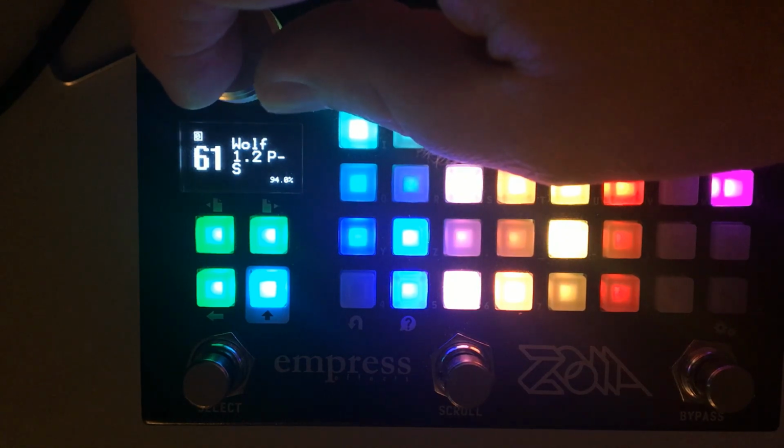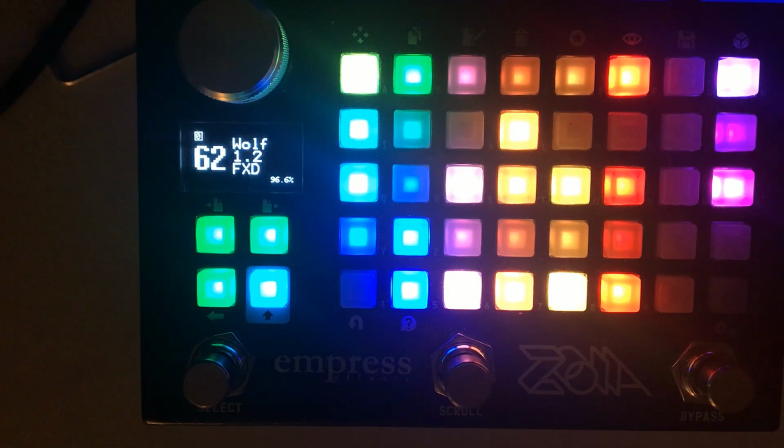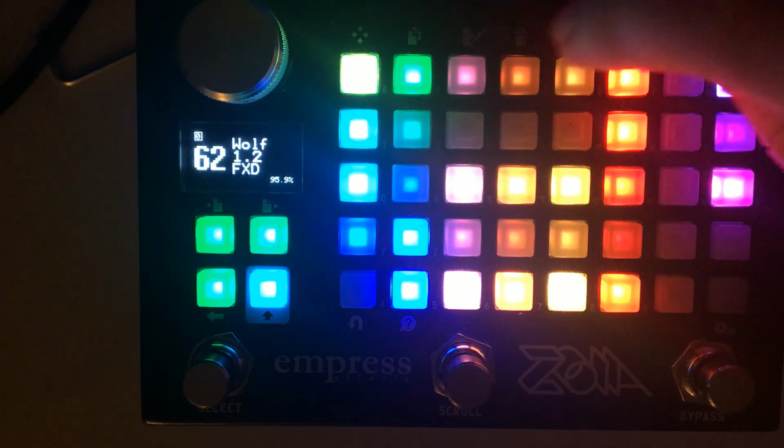There is another version that I'm going to include in this called FXD, which stands for fixed. These are options in the looper module. And that means that the speed is fixed in this patch.